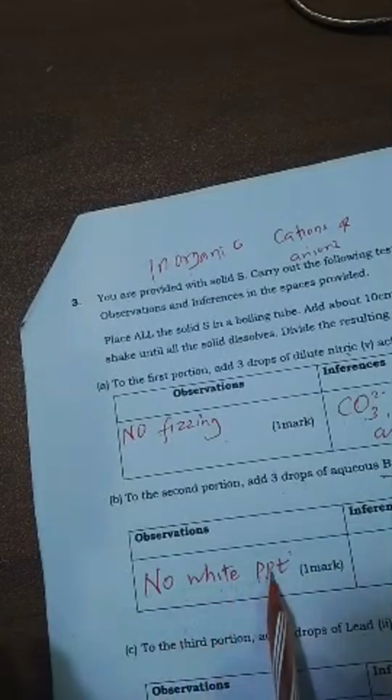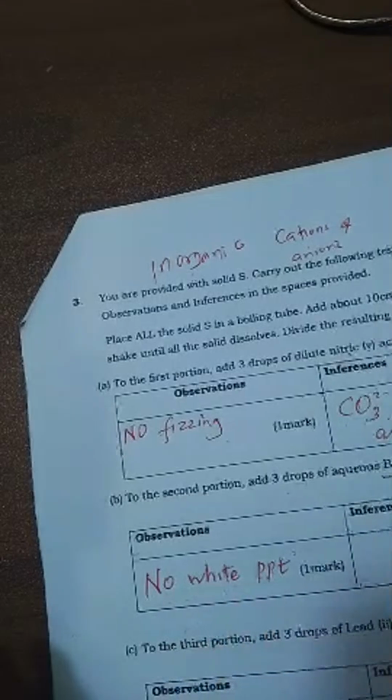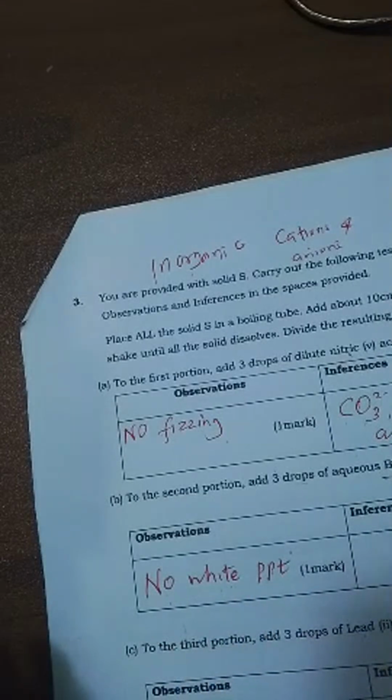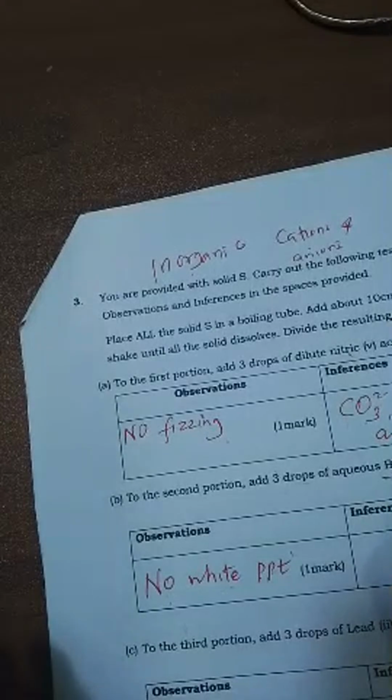Now let's talk about the metal first. We ignore the chloride. Barium will form a white precipitate with the sulfite and the sulfate.